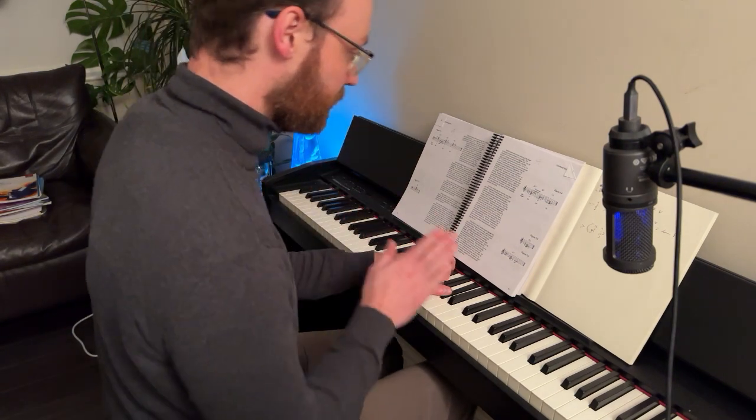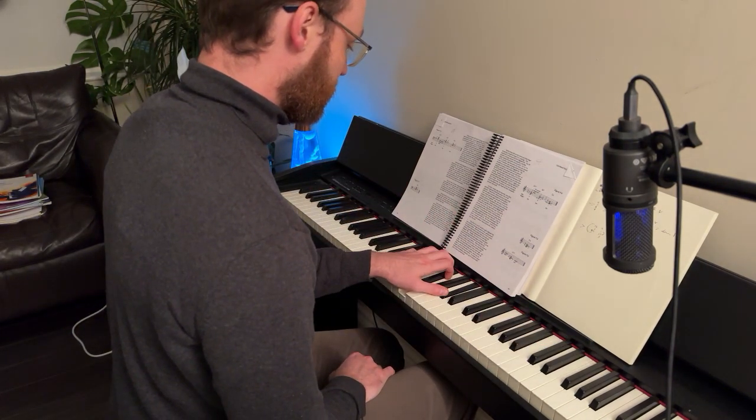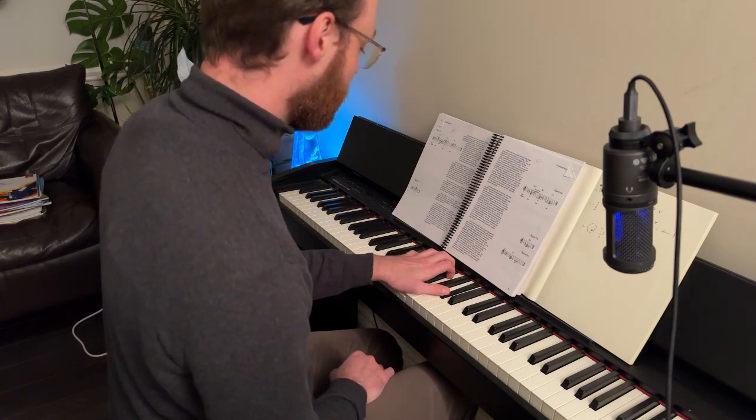So we go from G flat to C flat or to B7. Da, dee, da, seventh at the bottom, so it's a clash at the top.